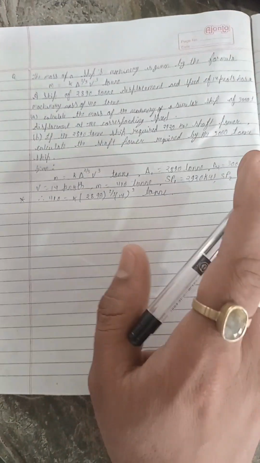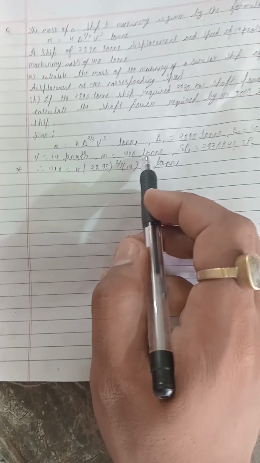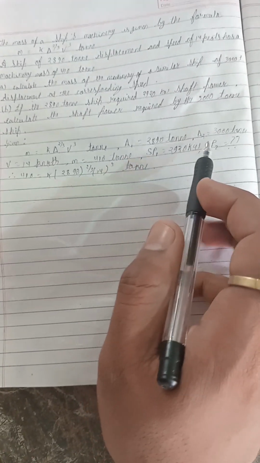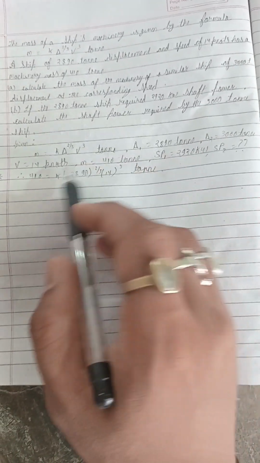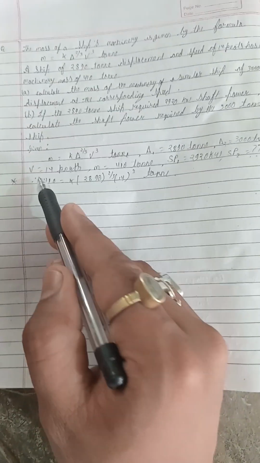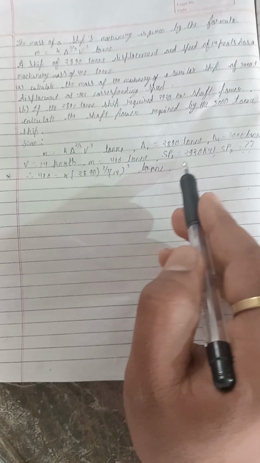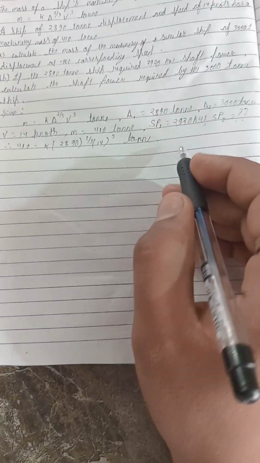Now what we have given is the mass that is denoted by that formula. Then we have the displacement, so displacement 1 and displacement 2 for the two parts of the question. The speed is also given, that is 14 knots, and the mass is 410 ton. The shaft power given is 2920. So we have to calculate the other shaft power, that is sp2, and we denote the previous shaft power as sp1.